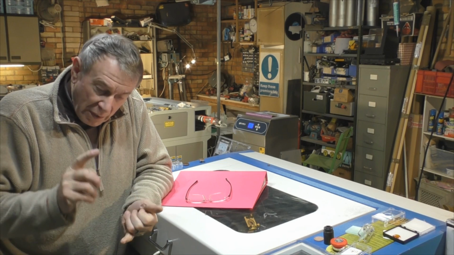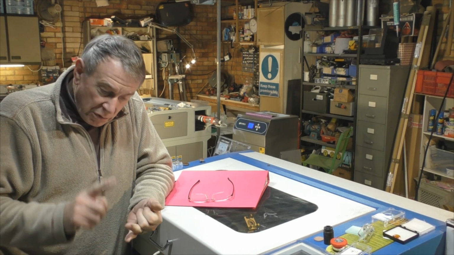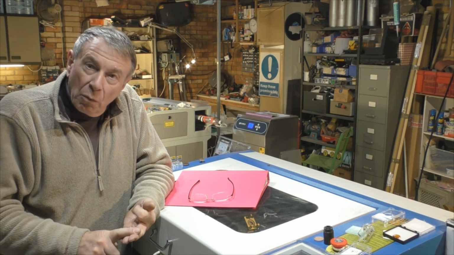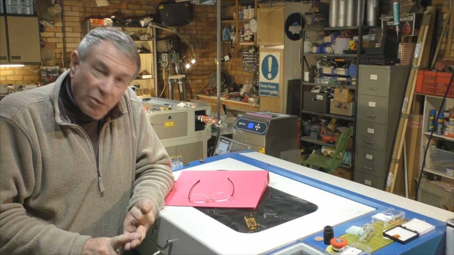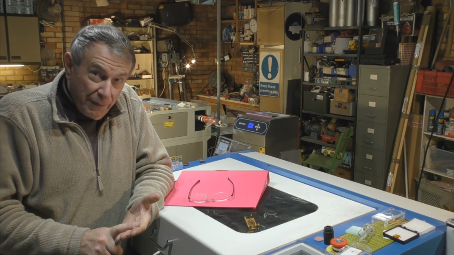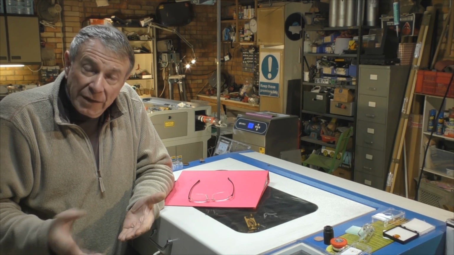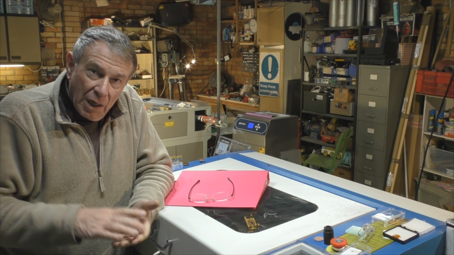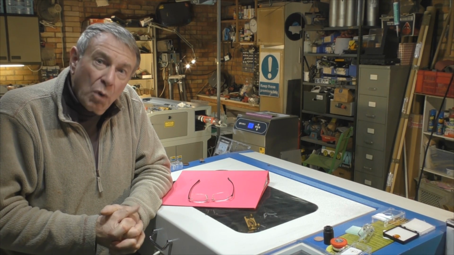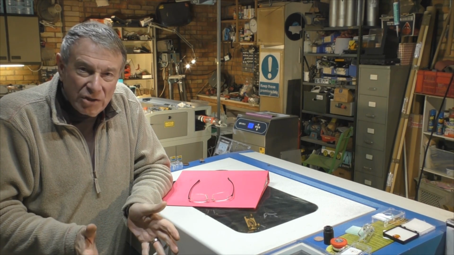Who knows what lens you've got in? Who knows what your air assist is? Who knows what power you've got actually coming through your nozzle? Who knows what power you're developing at your 50, 40, 60 watt tube? They're all unknowns. So nobody can actually give you a set of parameters that will work. They might be able to point you in the general direction.